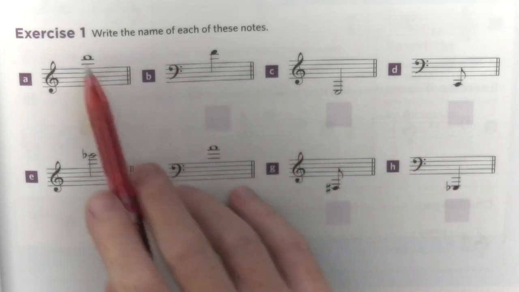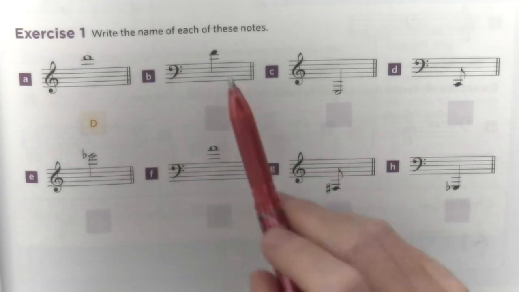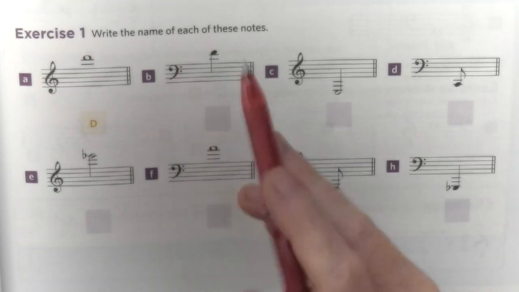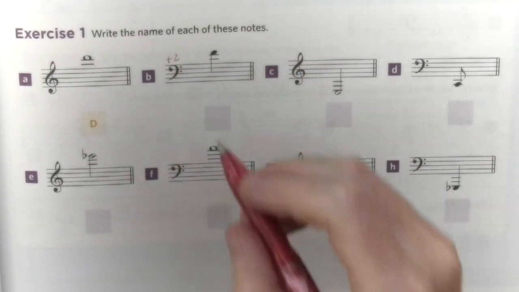In this case, this is the same note, but in another clef. We don't need to count. We only need to do treble clef plus 2. So, Fa.